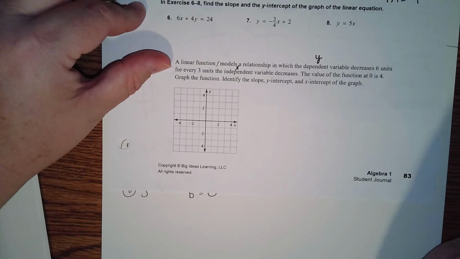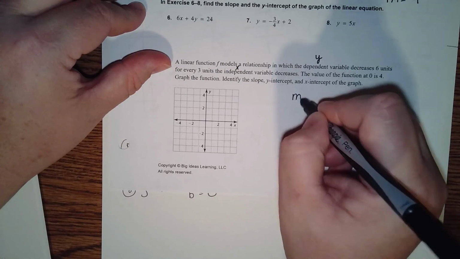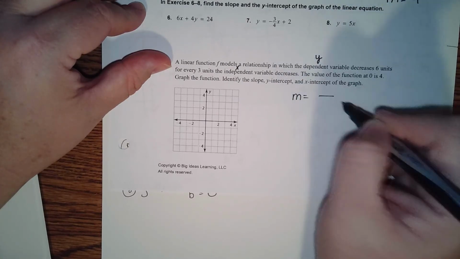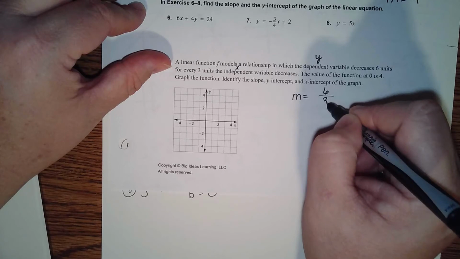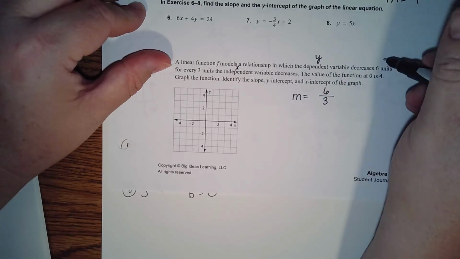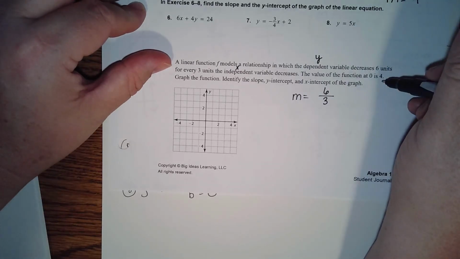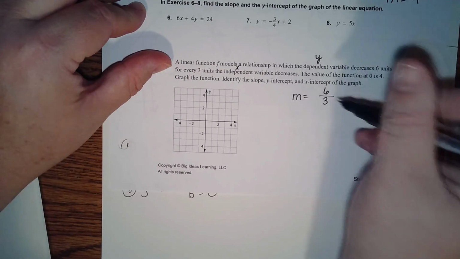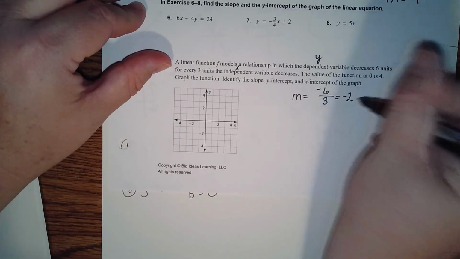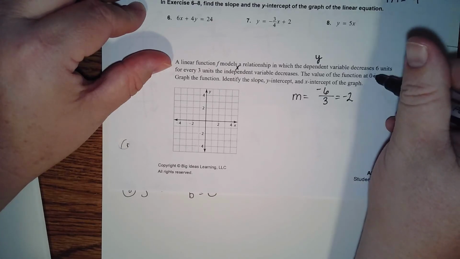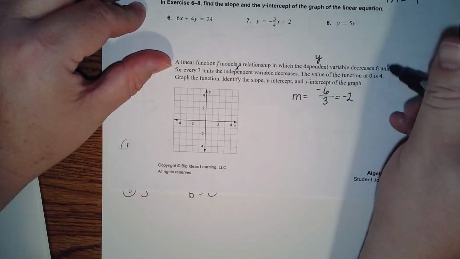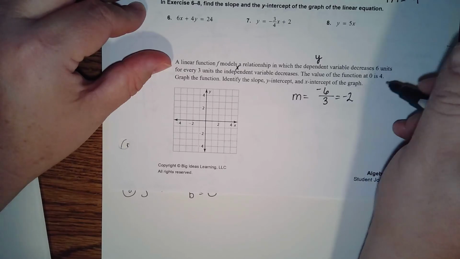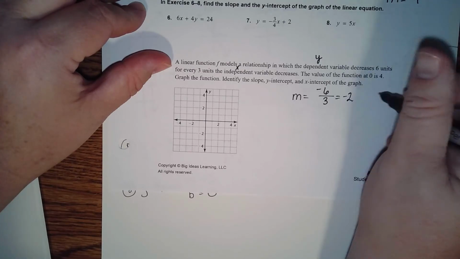So when we're looking at this, we're going to have to get slope. So m equals 6 over 3. And it decreases, which means it goes down, for every 3 units the independent variable decreases, which means going back. So it's going to be negative. So we're looking at -2. The value of the function at 0 is 4. So what I'm saying is when I have 0 for x, my y is 4. So b equals 4.